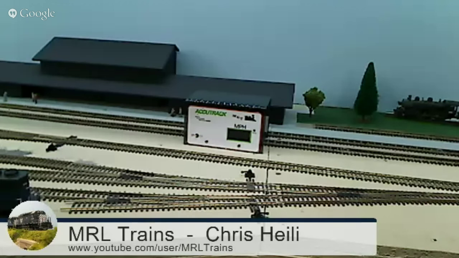That's why you have to buy those programming track boosters or power packs, whatever they call them, for Tsunamis. Now the newer command stations from most brands have enough power to handle sound decoders, but it's not full track voltage. It's turned way down to prevent damage to decoders if something is wired wrong.